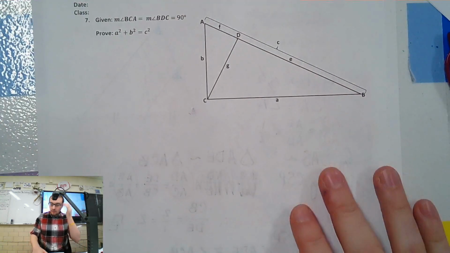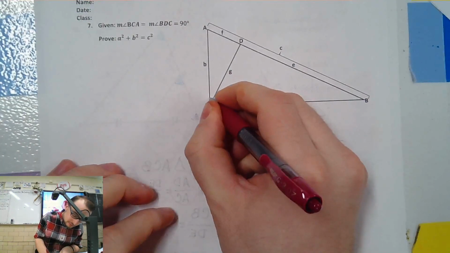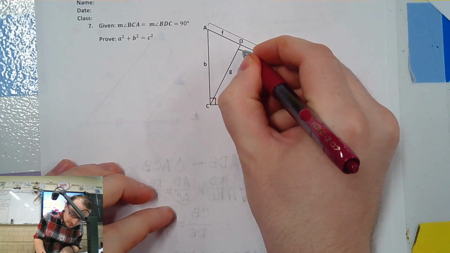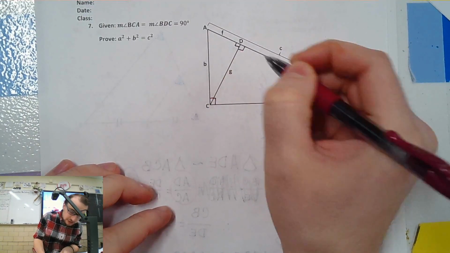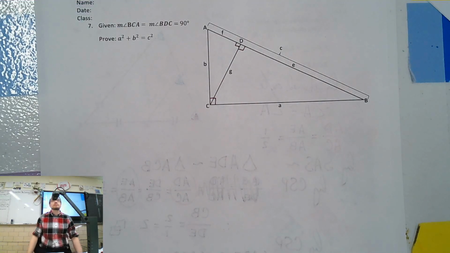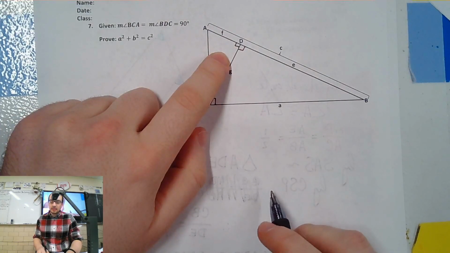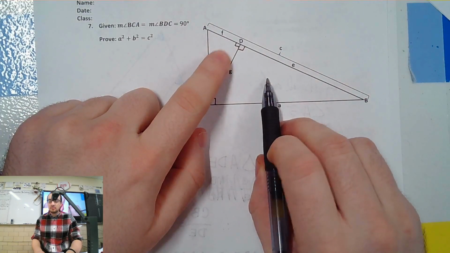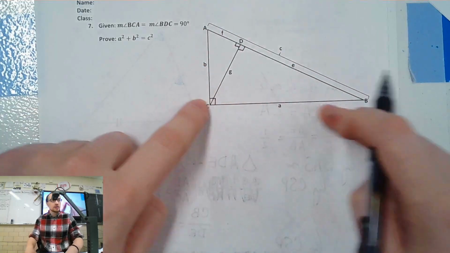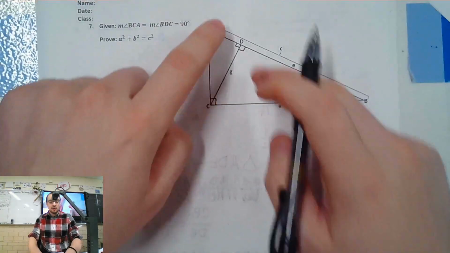We're told that this angle and this angle are 90. And by extension, I also get this one, right? By LPT. Here's what we're going to do. We're going to prove P-tag. We're going to get all three triangles similar, right? Small and medium are going to relate. Medium and large are going to relate. Small and large will relate.